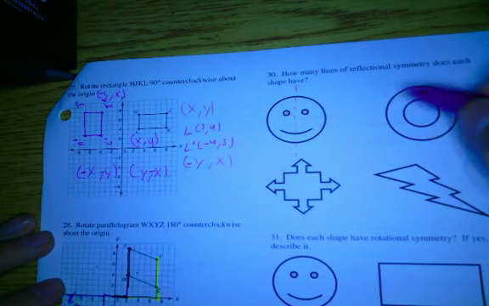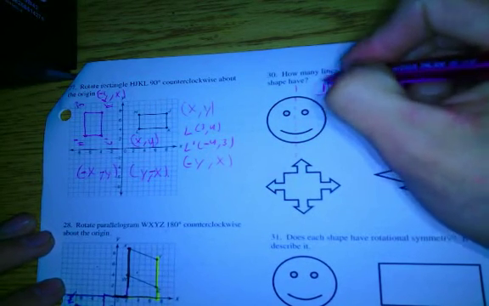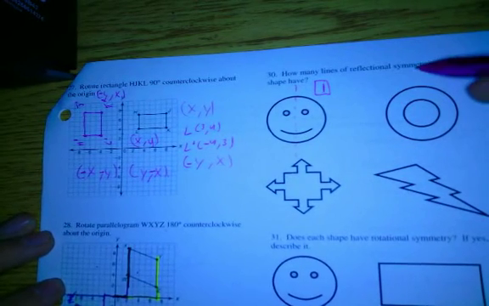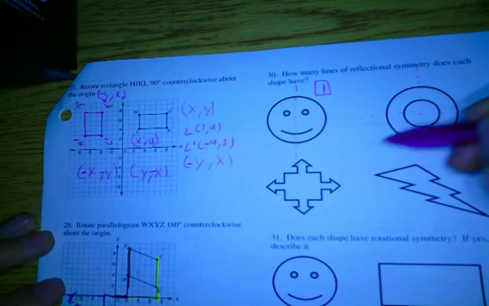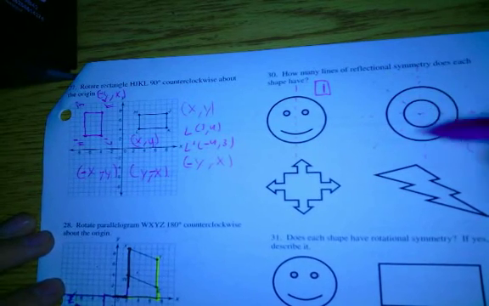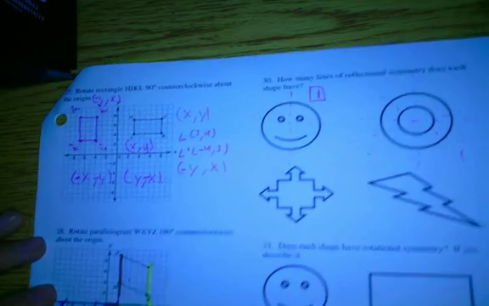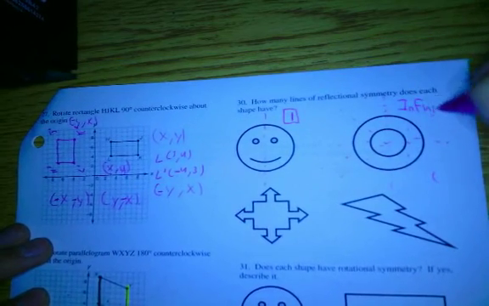A circle is very interesting. If I do a line there, it will be symmetric. There, there, there, there. I could draw an infinite amount of lines, and it will be symmetric along that line.